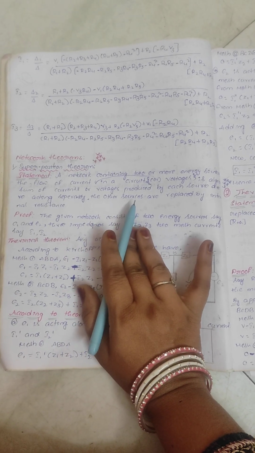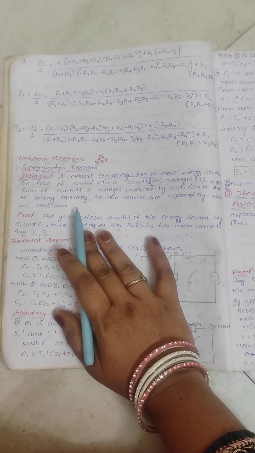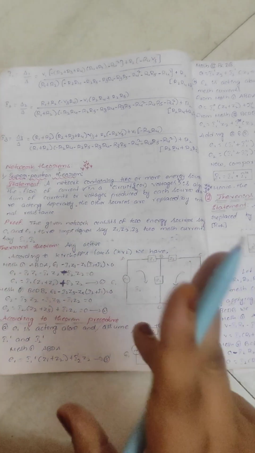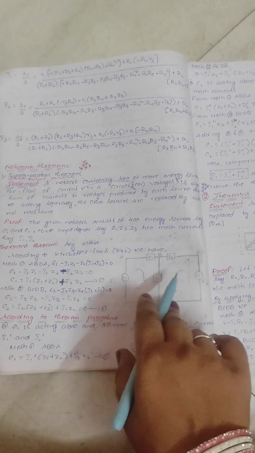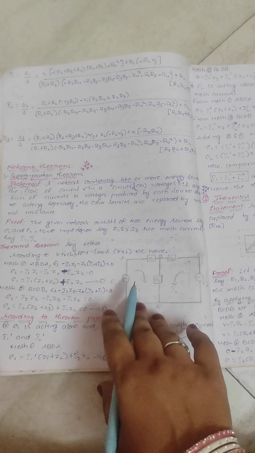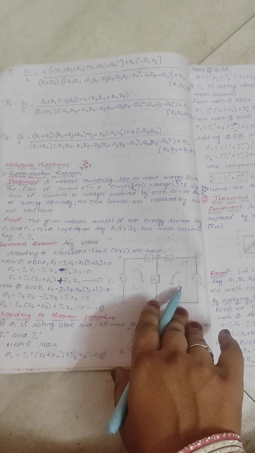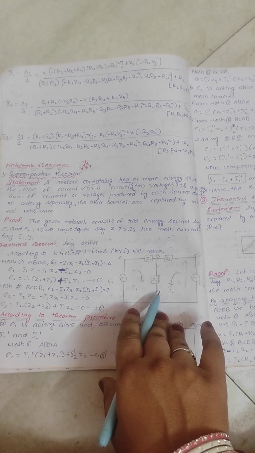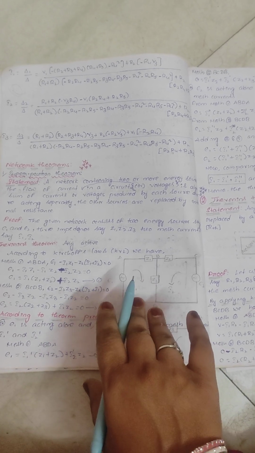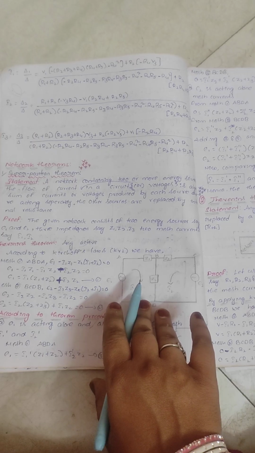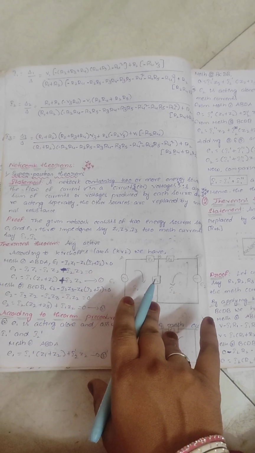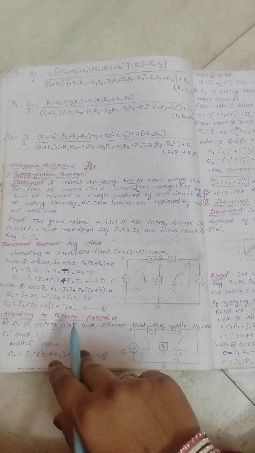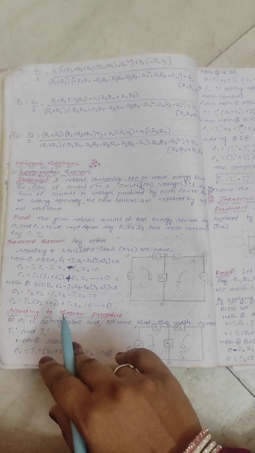The other sources are replaced by internal resistance, which means if two voltages, here I have taken two voltages, are combinedly producing the current in a circuit, it is equal to the sum of the currents produced by the two voltages separately. That is our statement.